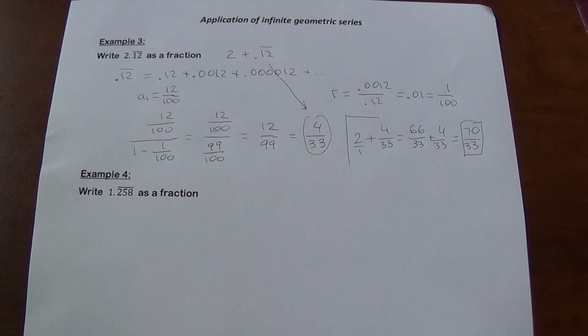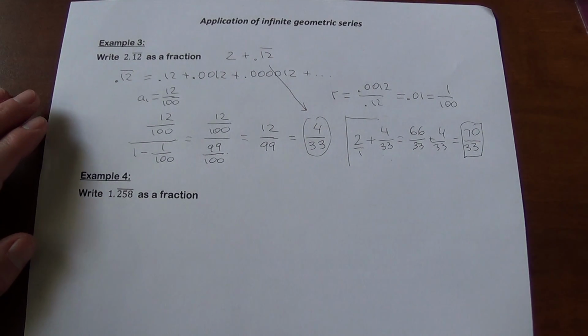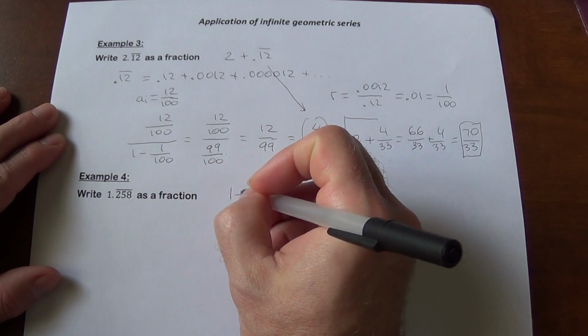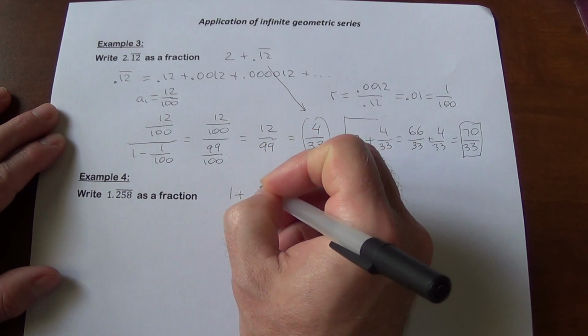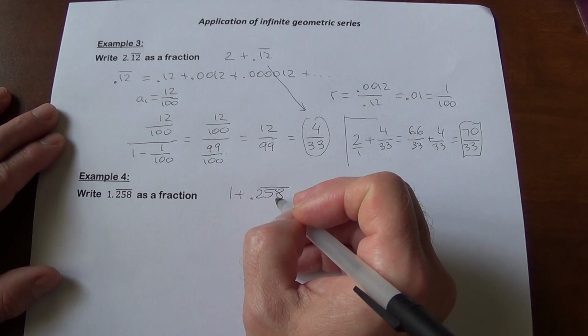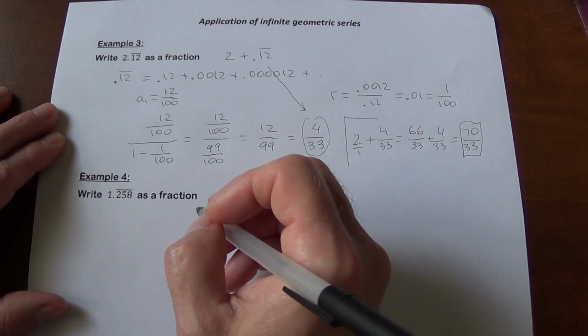Last number. The only difference here is you have 3 digits repeating. We do have 1, we already know how to do that. So it's 1 plus 0.258 repeating. So with 3 digits repeating, you're going to enter 3 zeros, right?